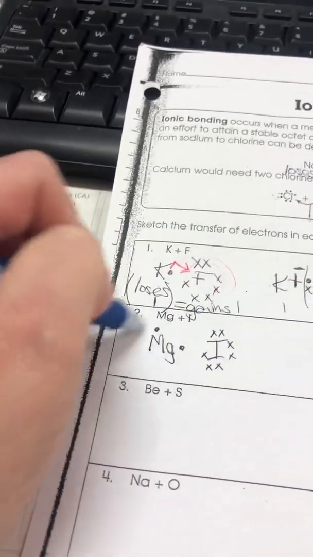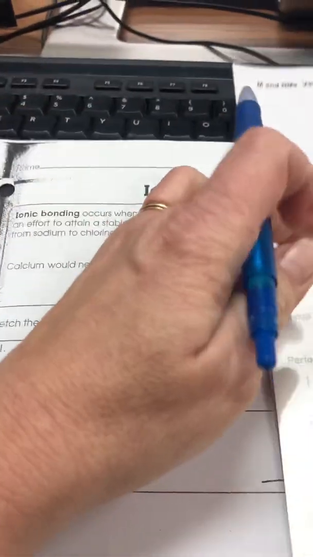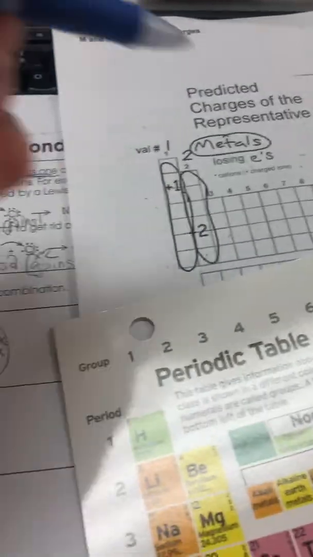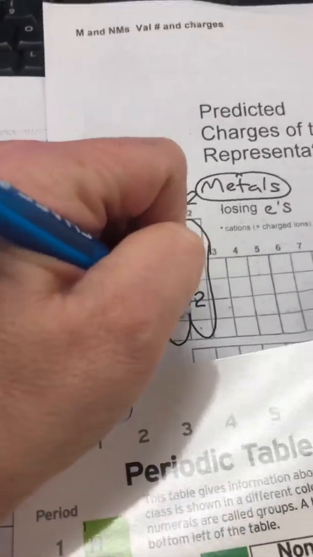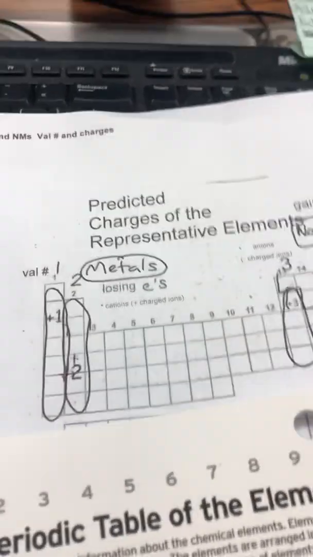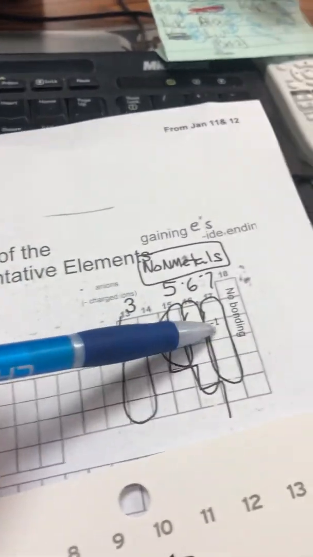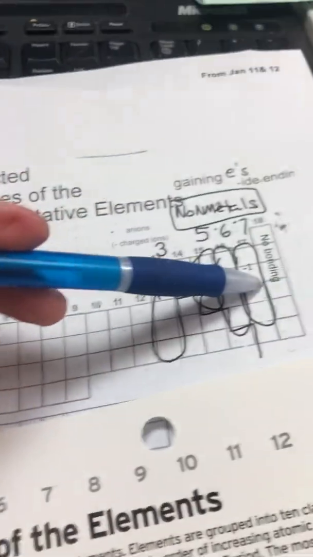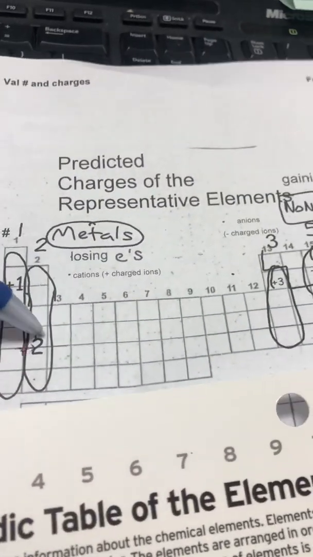Now this guy would like to become positive 2 here. I mean, that's positive 2 right there. And then iodine is a -1. Now the problem is that the positives and negatives aren't equal. The losing of 2 and the gaining of 1 is not equal, okay?